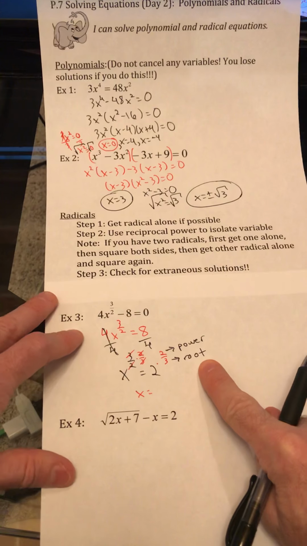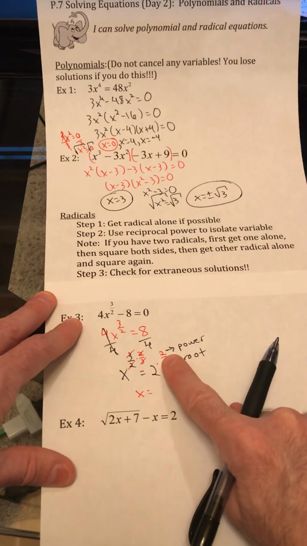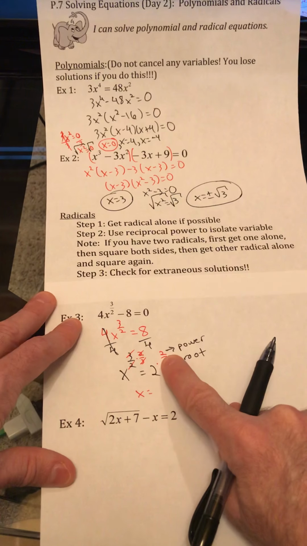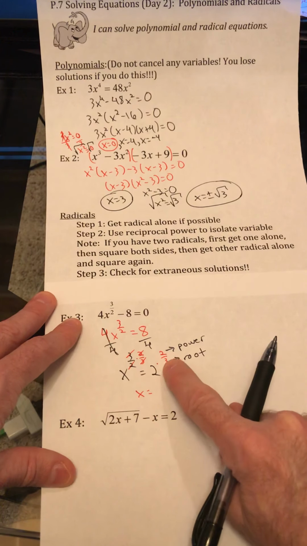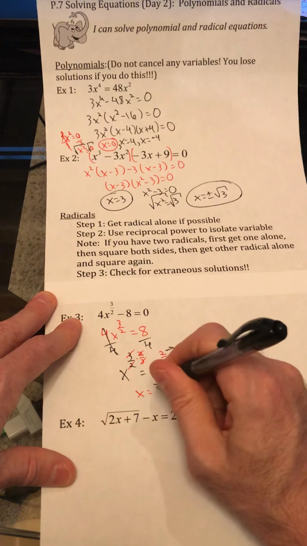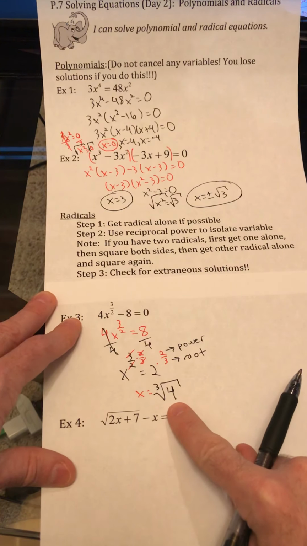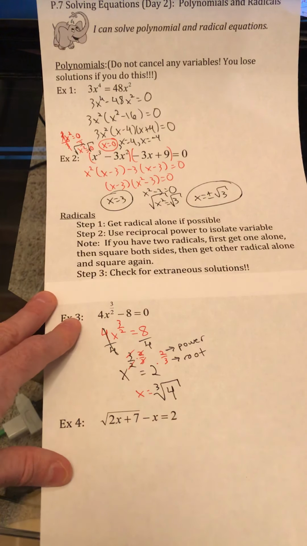Chances are whoever you had for Algebra 2 last year discussed this with you. So essentially this is 2 squared, so 2 to the second is 4, and then we're going to take the third root of that. So for this problem, our answer is the third root of 4.